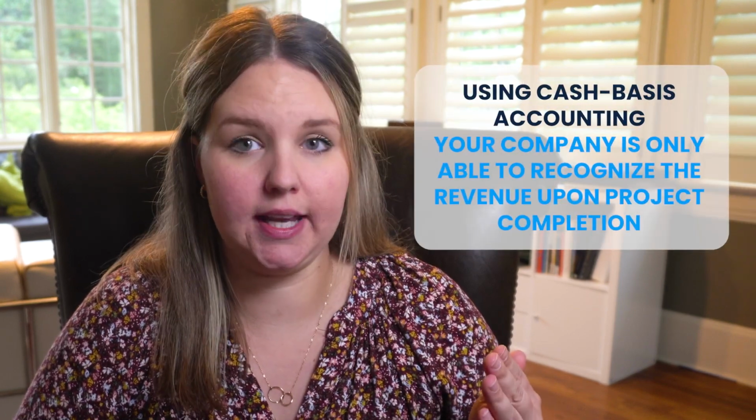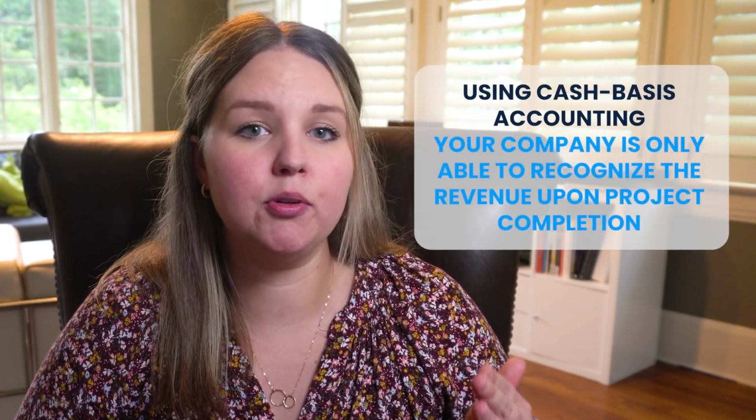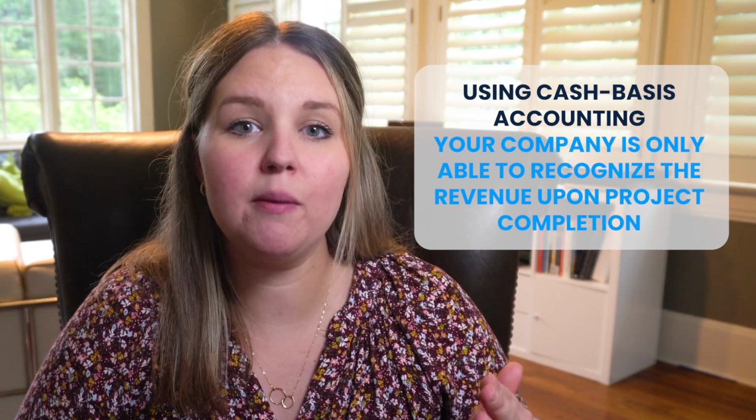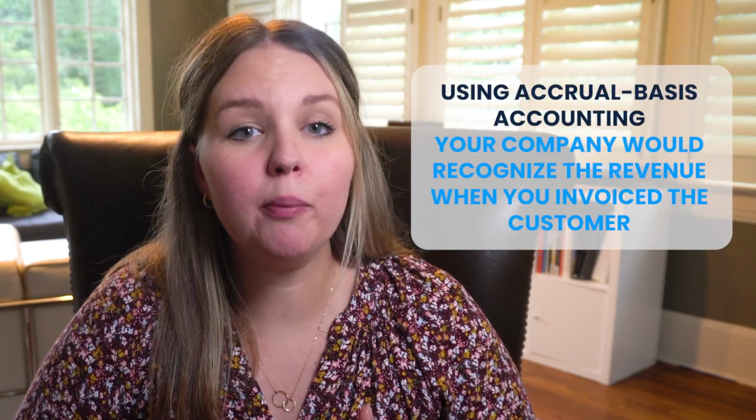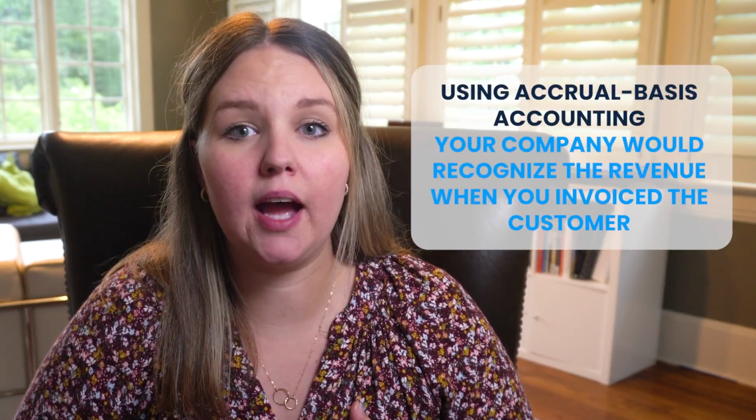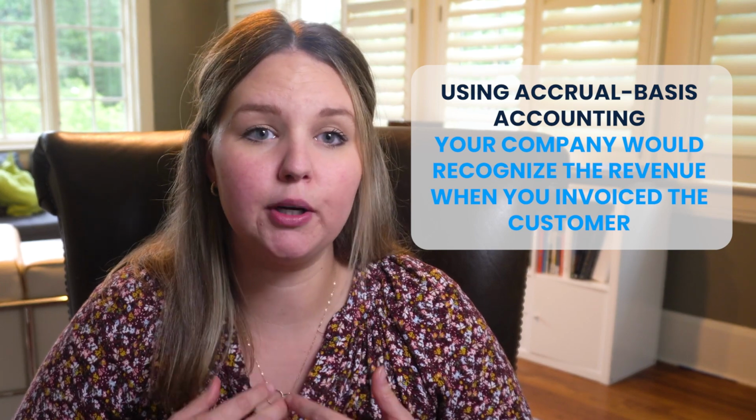So let's hear an example to compare the two if you still need a little more clarification. Let's say you're a construction company and you secure a major contract, but you will only receive compensation upon the completion of that project. Using cash basis accounting, your company is only able to recognize the revenue when the project is complete, because that's when you're getting the cash. On the other hand, using accrual basis accounting, your company would recognize revenue when you invoice the customer.